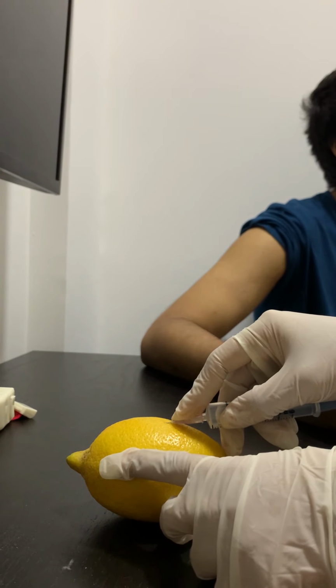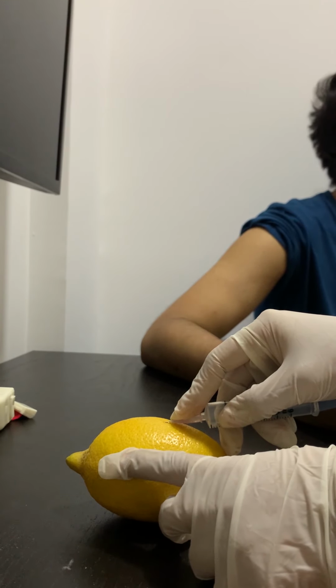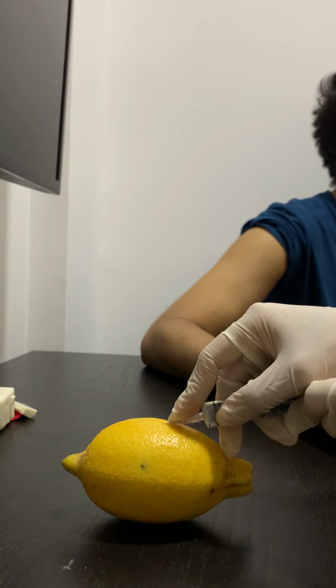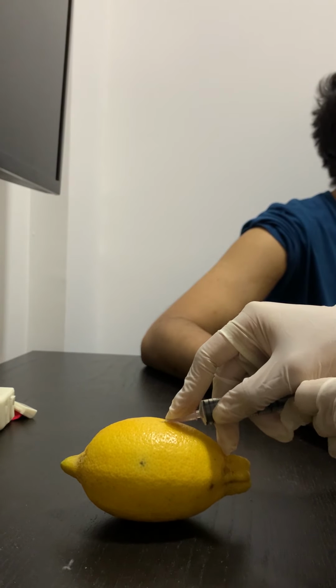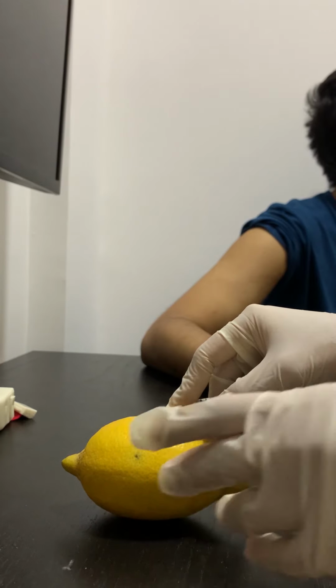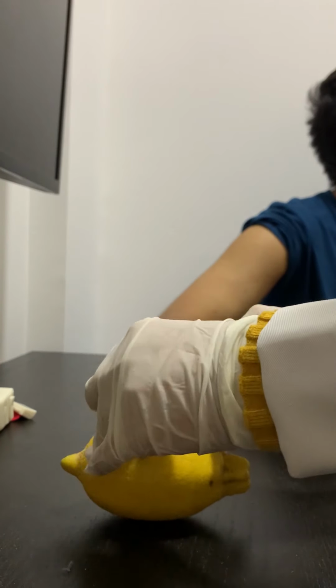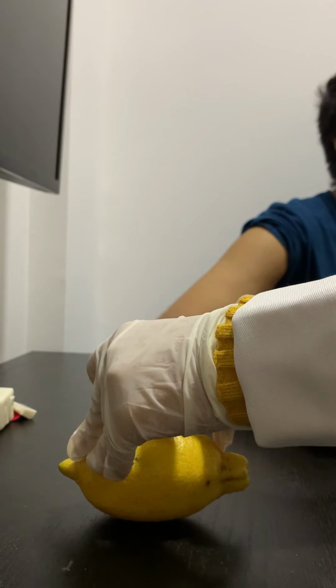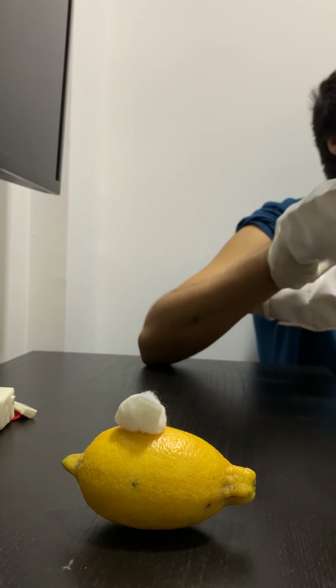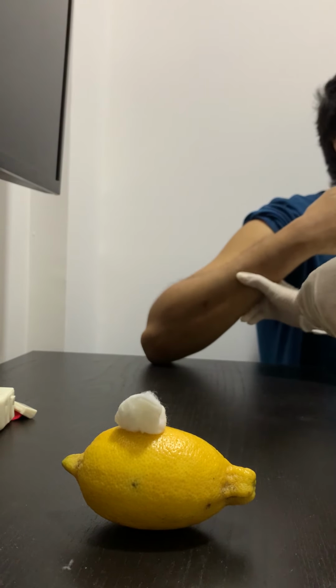It's easily released and we can ask the patient to unclench his fist. And now we advance the medication. Once the medication is advanced, we can apply a cotton at the site of the injection, and then we can withdraw the needle and ask the patient to keep his arm bent for a while.